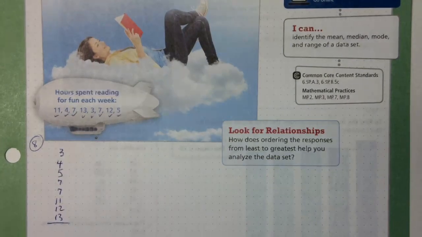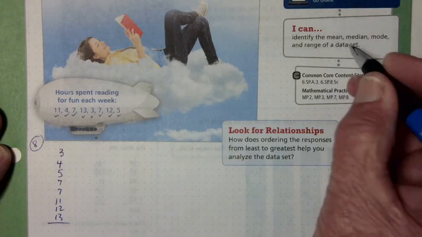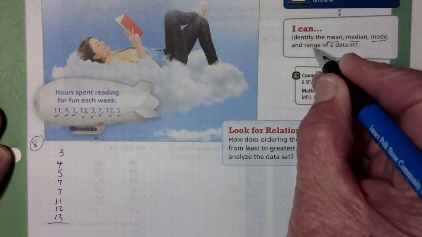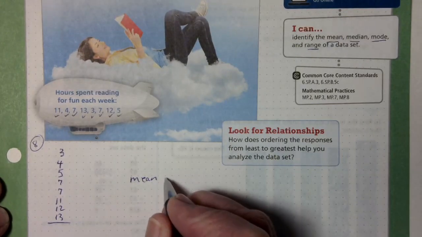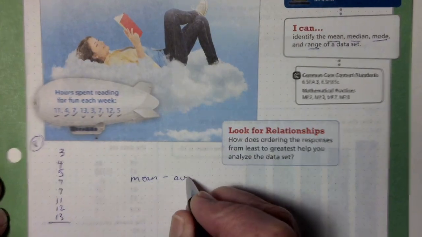Okay, and I'm going to use this set of data right here to define the mean, the median, the mode, and the range. Okay, so I'm going to put the words down here, and I'm going to give you a little bit of a definition. The mean means the same thing as average.